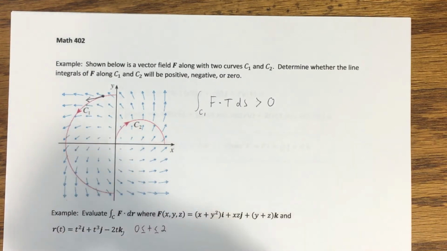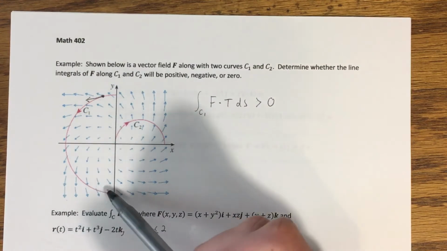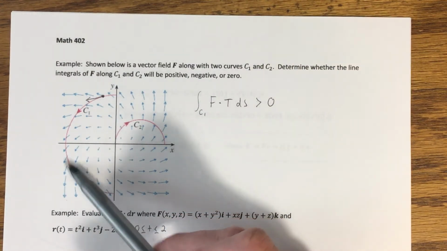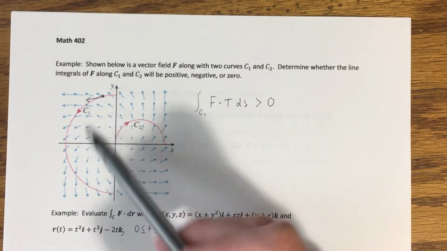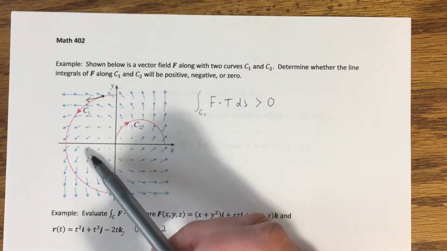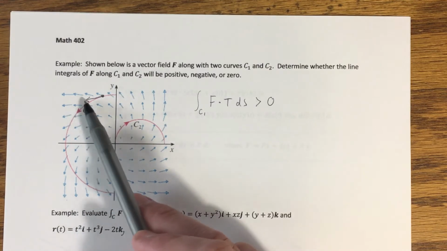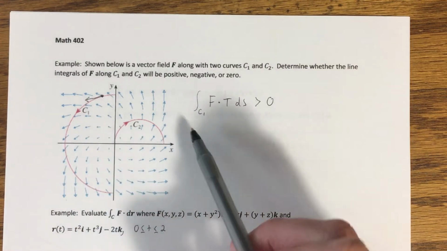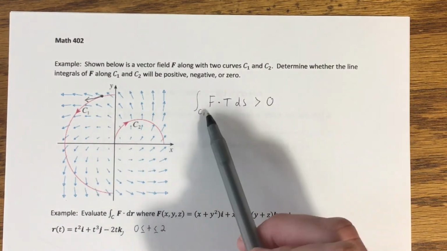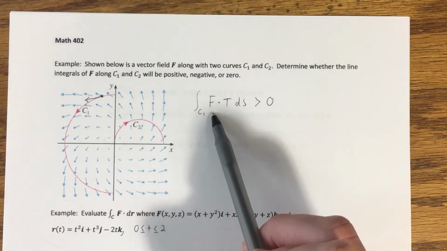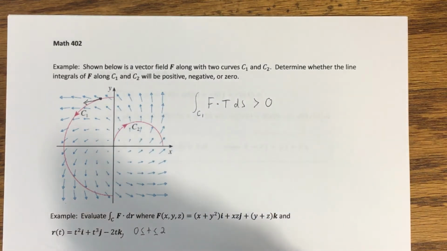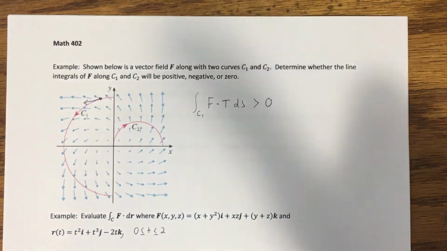unit tangent vectors. Notice also that if I were to have reversed the orientation, if we were to traverse C1 this direction, then the unit tangent vectors would be pointing the opposite direction, forming obtuse angles instead of acute angles. So if I took the reverse orientation of C1, we would expect this to be negative, and that's part of the intuition that we've already talked about.